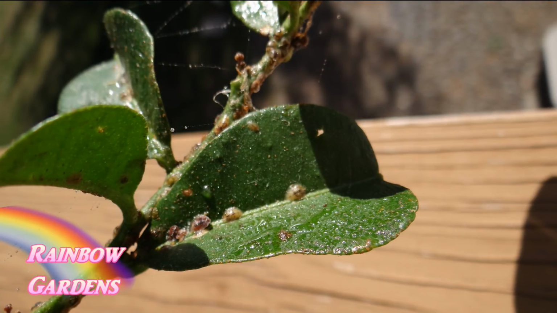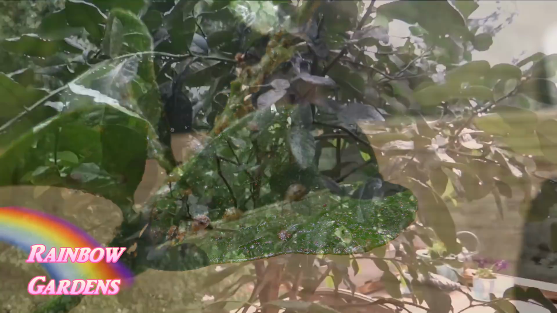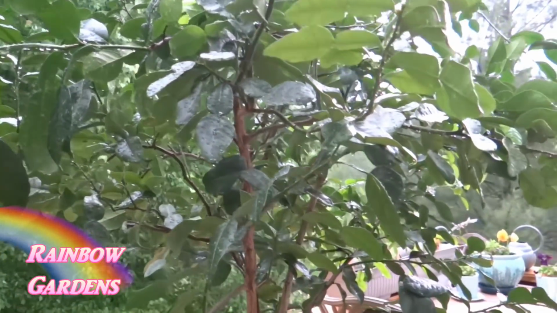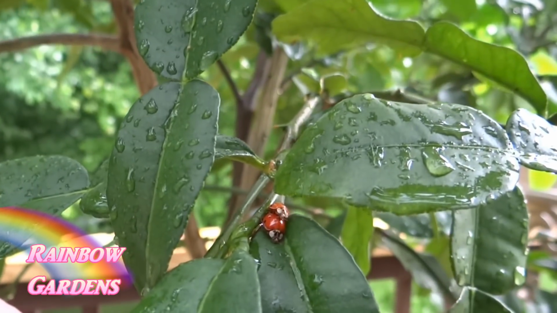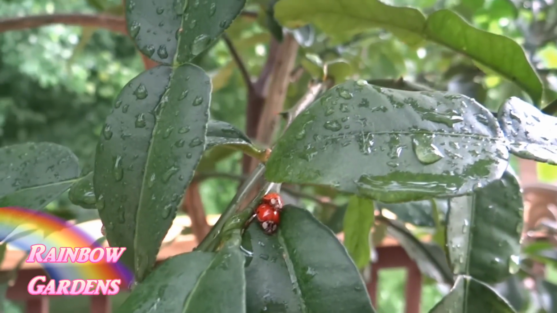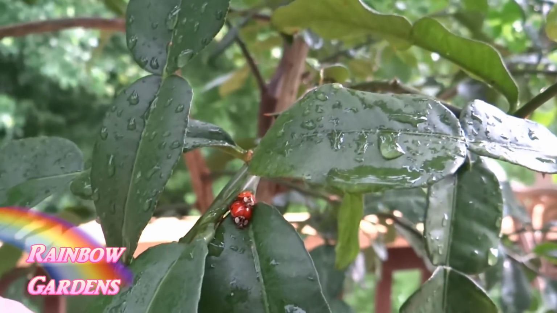So if you see ladybugs, then you may want to go ahead and take a closer look and see if you see scales on your plant. You'll also look for aphids, but we'll talk about that here in a little bit.